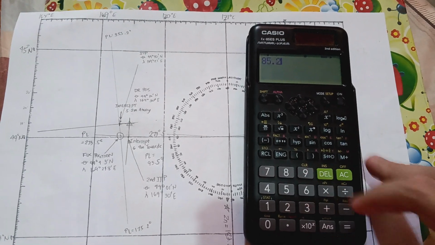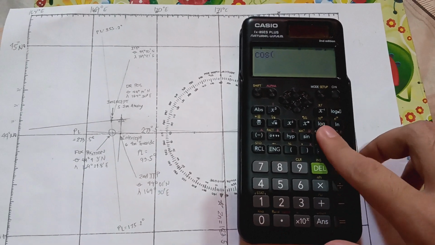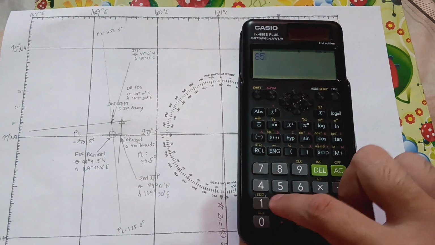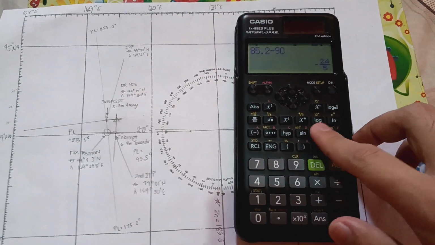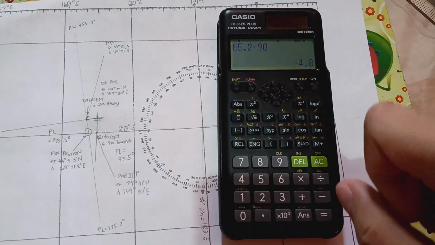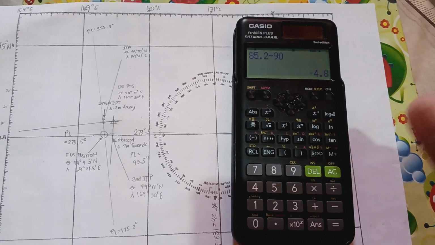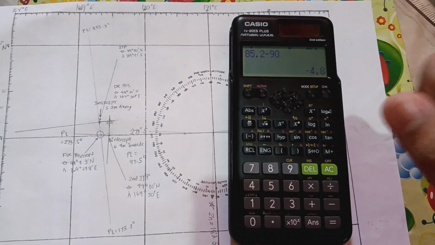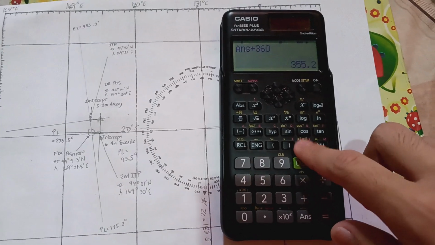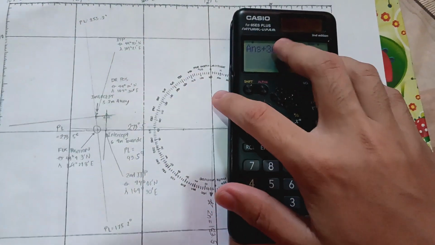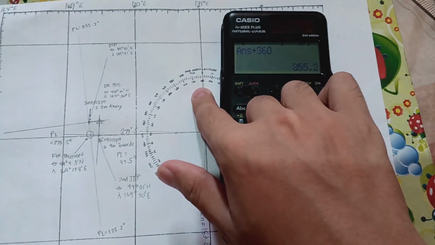So 85.2 minus 90 equals 4.8. Since we can't have negative degrees, we will plus 360. So that's why we get the PL1 on this side, 355.2 degrees.